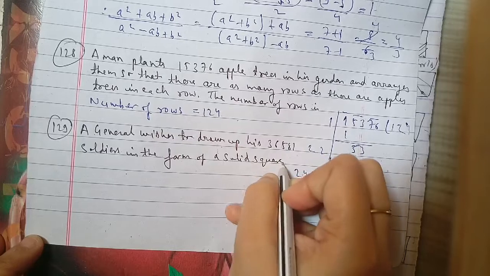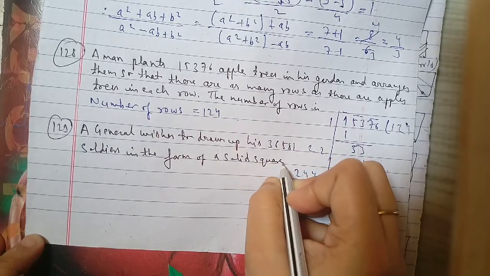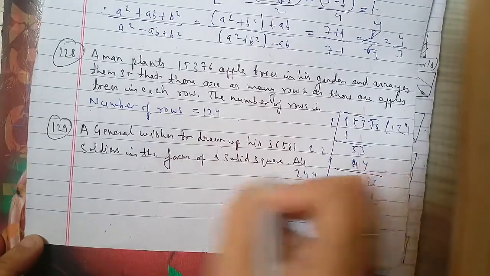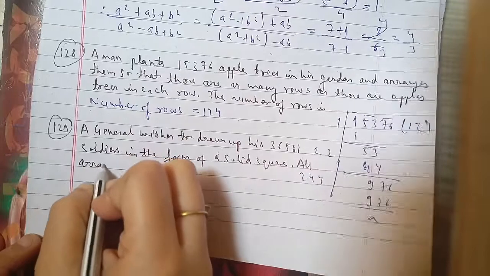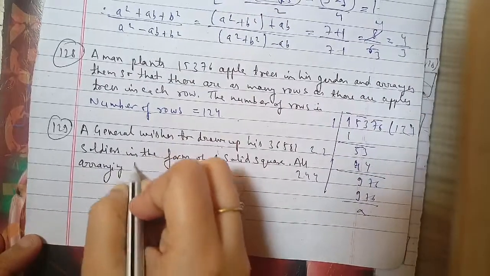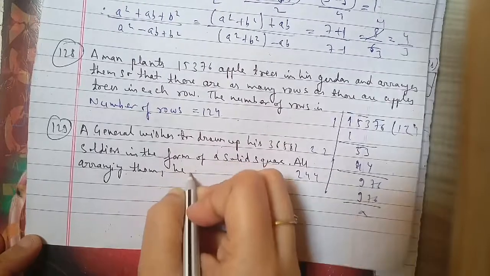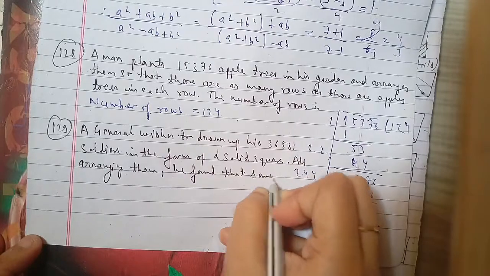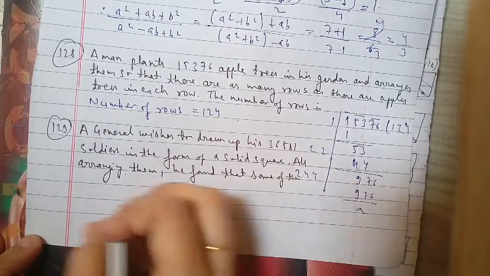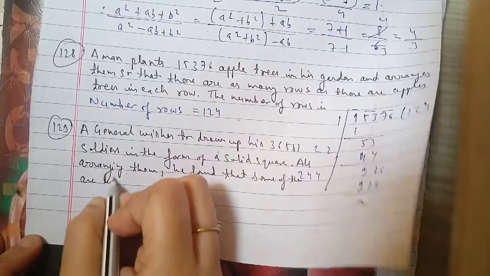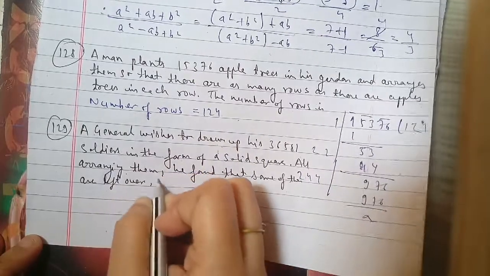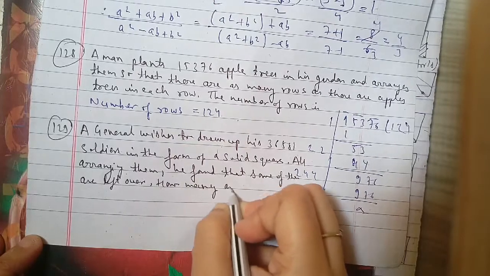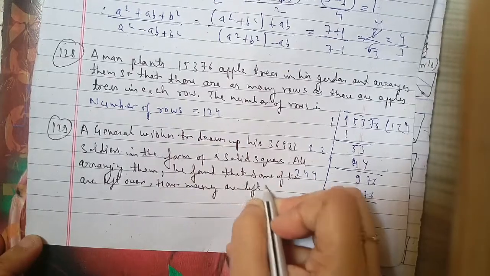After arranging them, he found that some of them are left over. How many are left? You have to find out. The options we have are 65, 81, 100 and none of these. For that we'll have to find the solution as well.